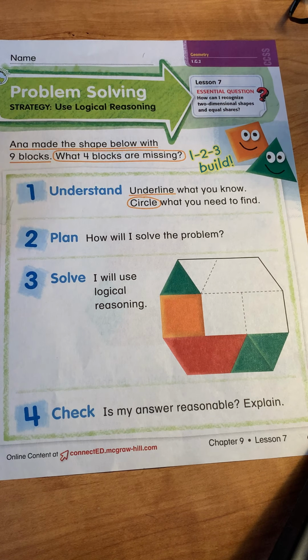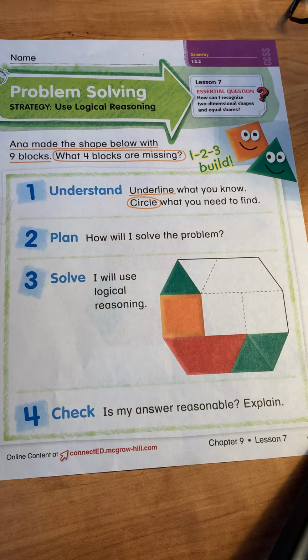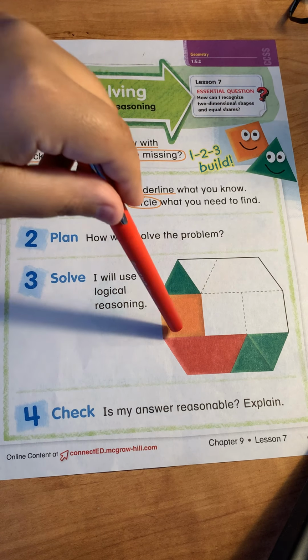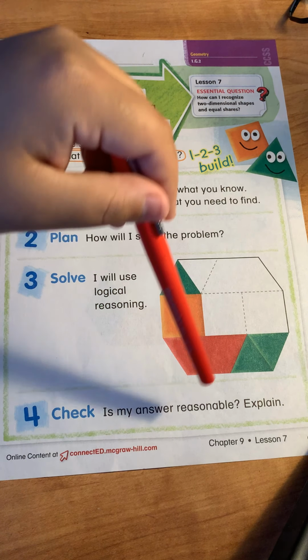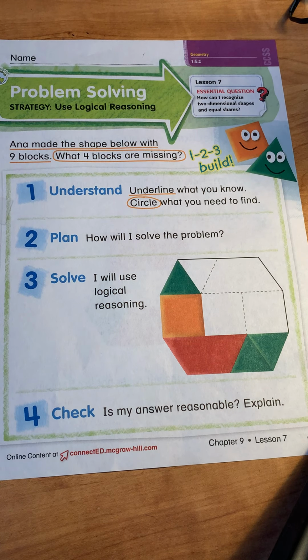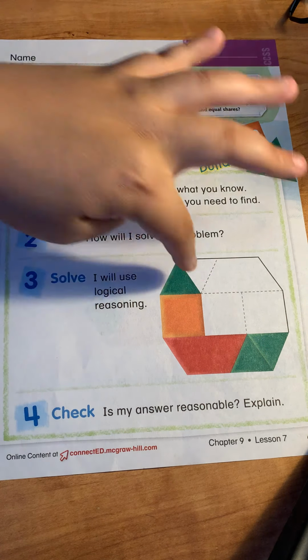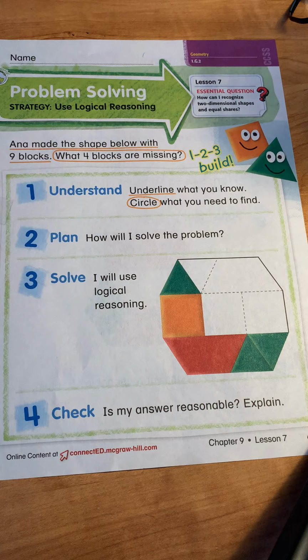So as you can see here, this is the composite shape that they gave us. And the shapes that we can see in color are a green triangle, orange square, red trapezoid, and 2 more green triangles. So we need to find what 4 missing blocks this composite shape still needs. Now, look at the shapes carefully, okay? And then look at the spaces that are missing that specific shape. What shape does it look like?